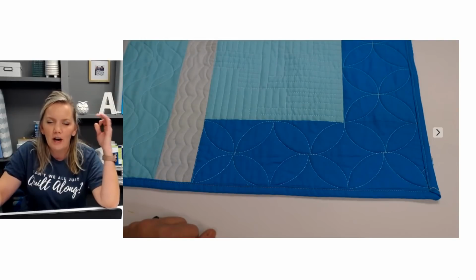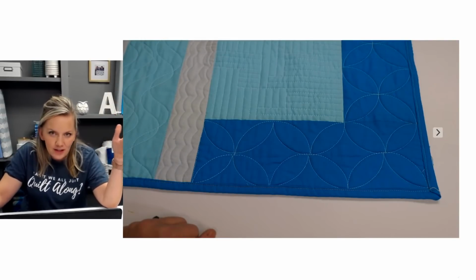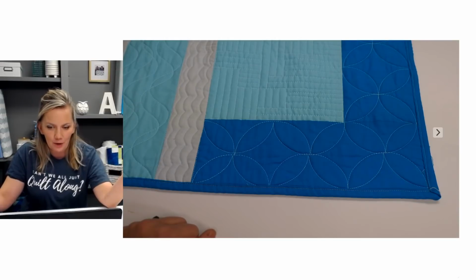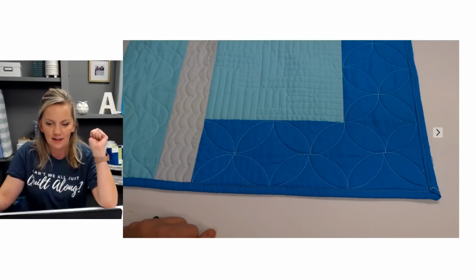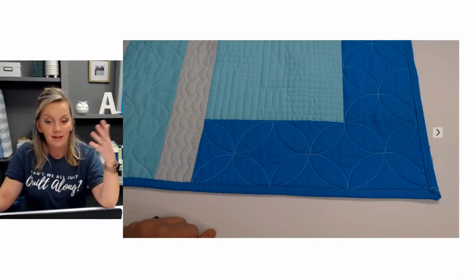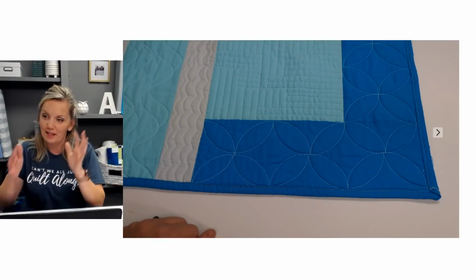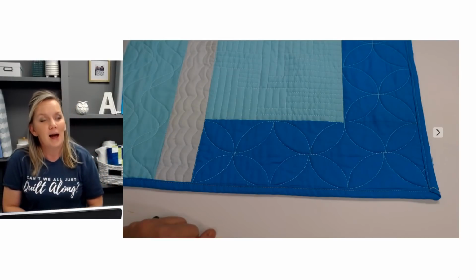Now, this will rarely happen, but every once in a while, a bright, shiny thing will happen and the design will fit perfectly in the border corner. How awesome is that? This was kind of a happy accident, so I'm definitely going to include this. Sometimes you don't have to turn the corner. It just repeats perfectly. It won't happen like that very often.